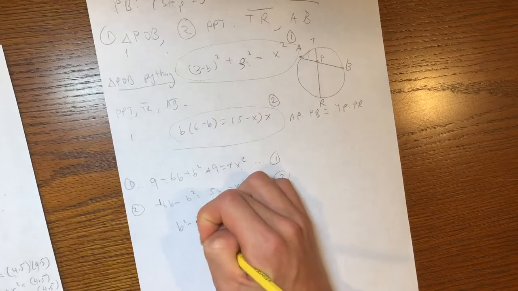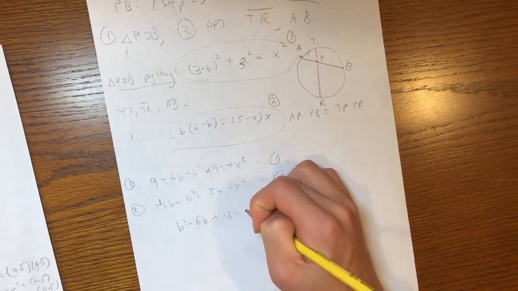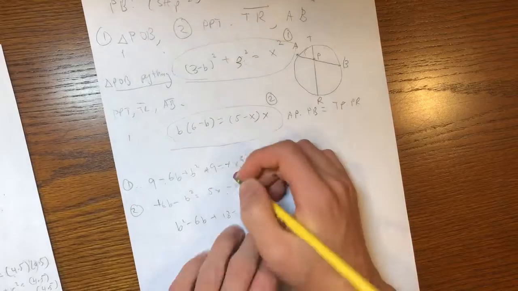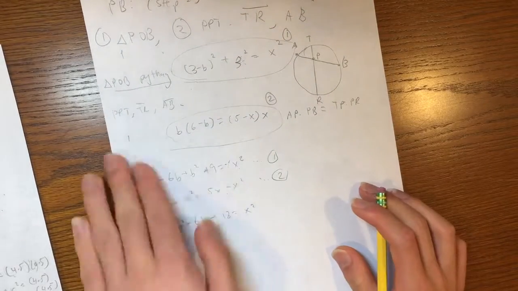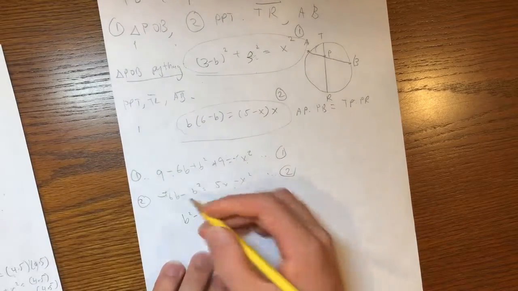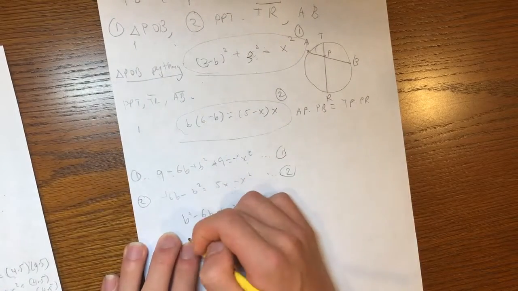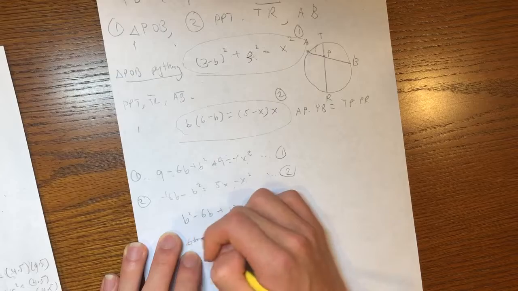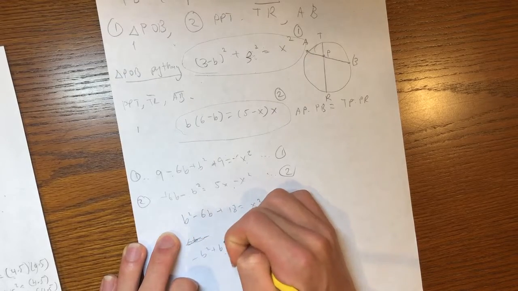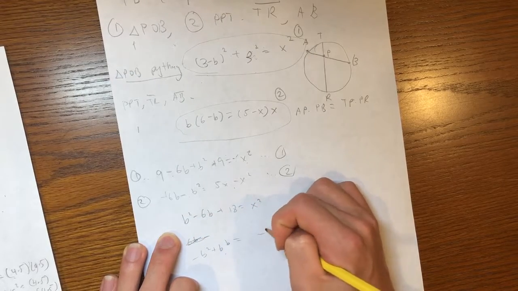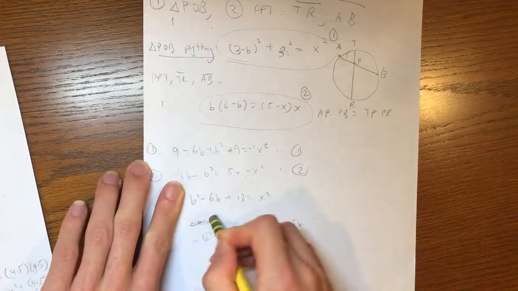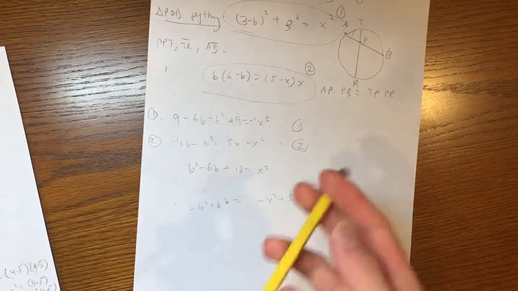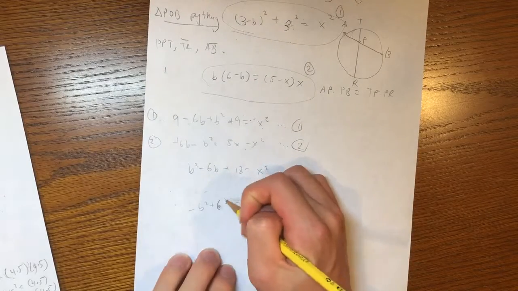We got b squared minus 6b plus 18 is equal to x squared. These positives are not necessary; those were just for informational purposes a few seconds ago. For the second equation, we get negative b squared plus 6b is equal to negative x squared plus 5x. So all you really need to do over here is add these two equations up.